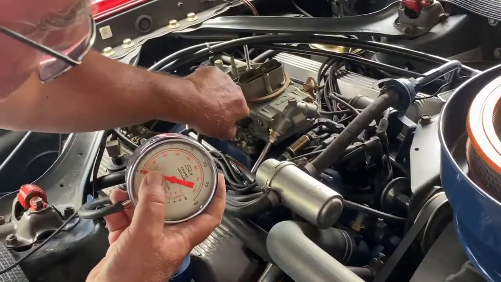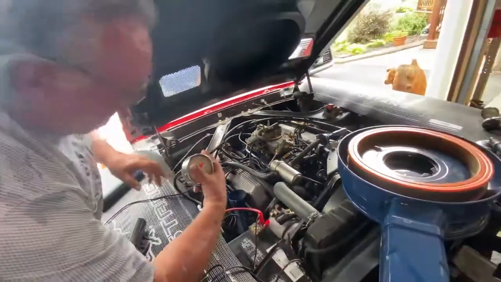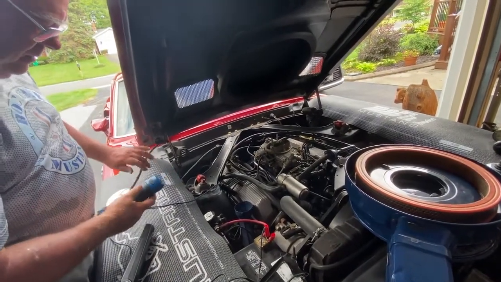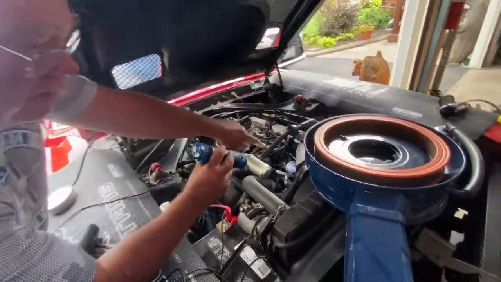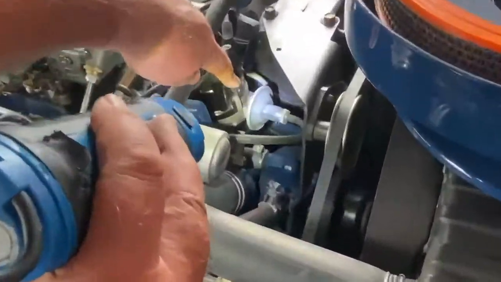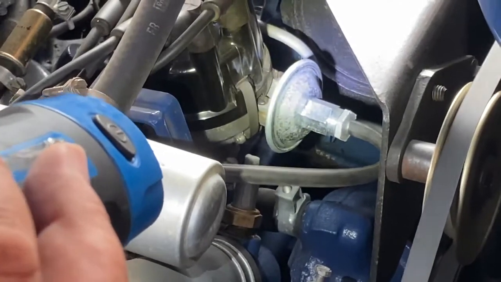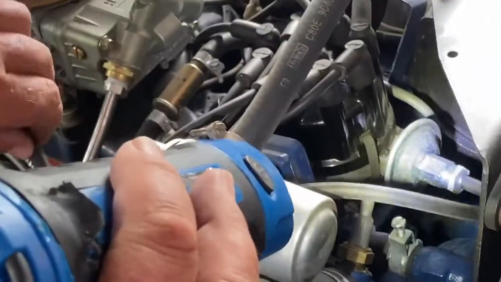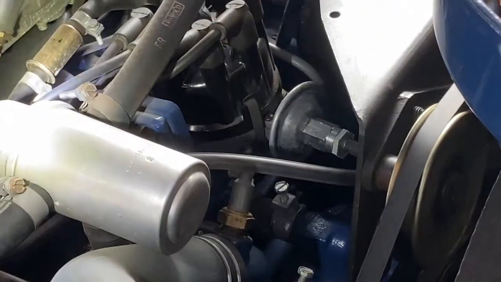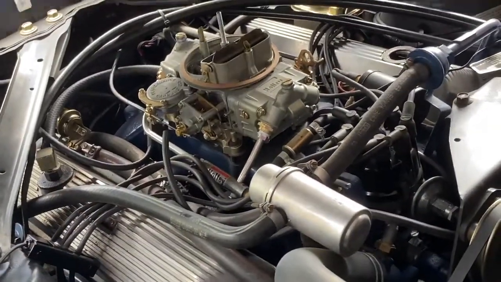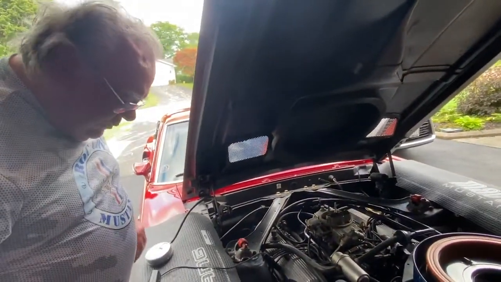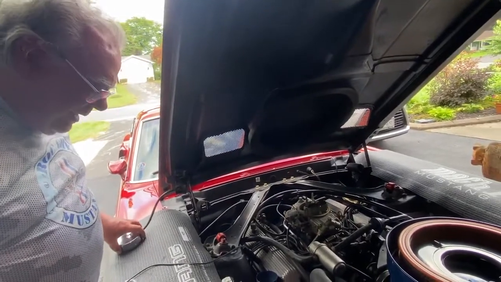Okay, so how does it affect the car? Well, down here on the distributor, the silver canister is the Vacuum Advance Diaphragm. The ported vacuum goes down to the Vacuum Advance Diaphragm, and as vacuum is applied, it causes the ignition timing to advance. And let me give you an example of what that looks like.